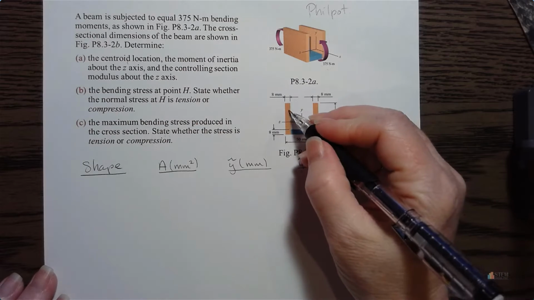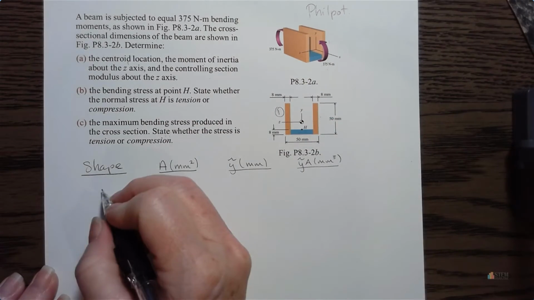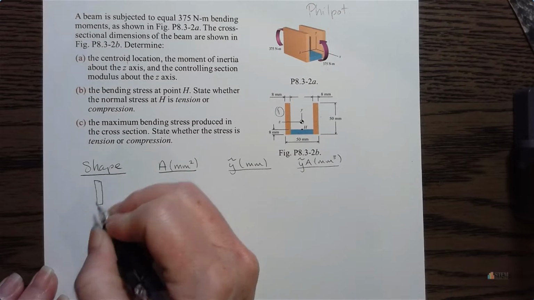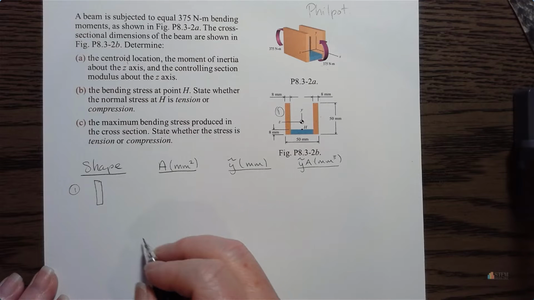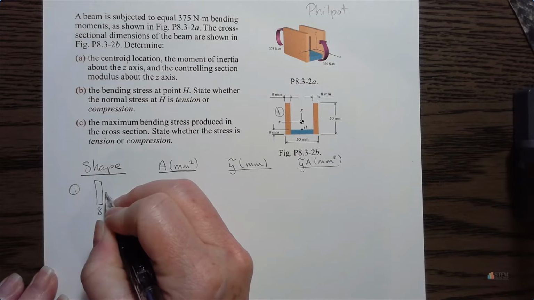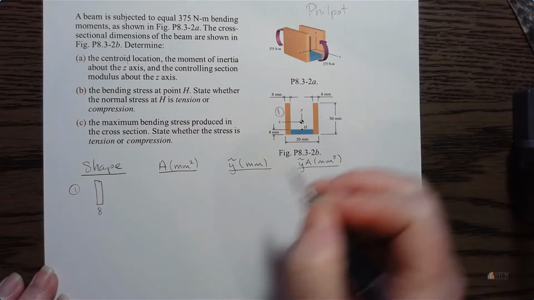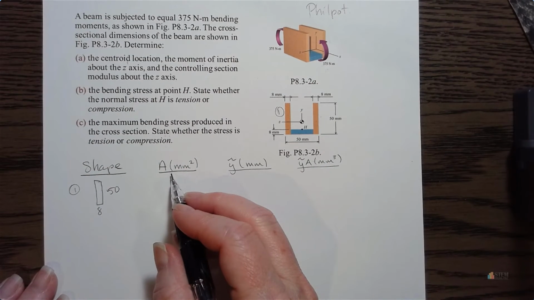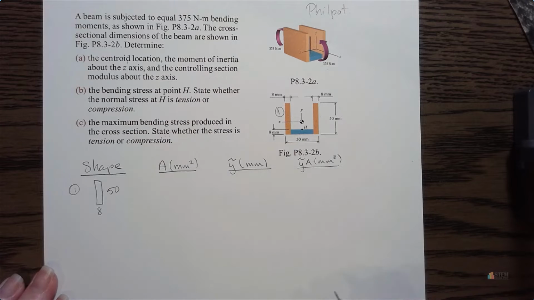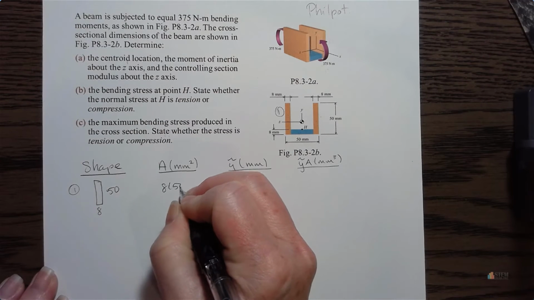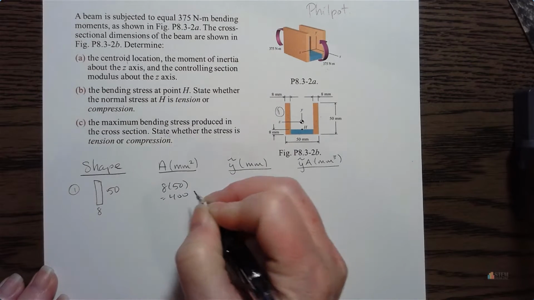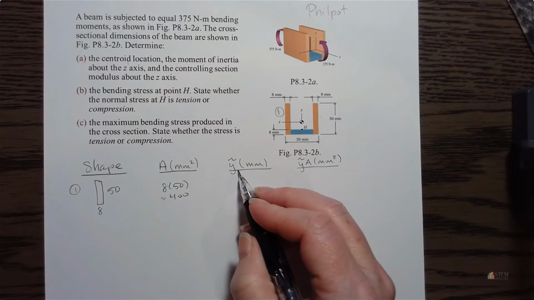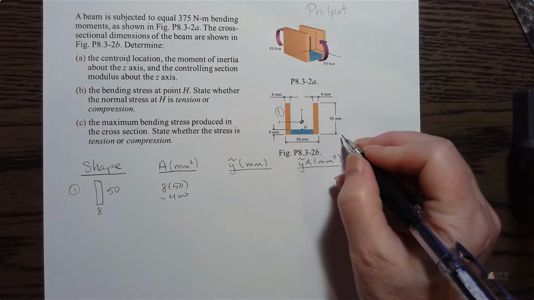So let's do this one first. Let's draw it out here. So this is shape 1. Notice that's 8, and then the height here is 50. So what would be the area for that? Well, it's going to be 8 times 50, right? So that's 400.